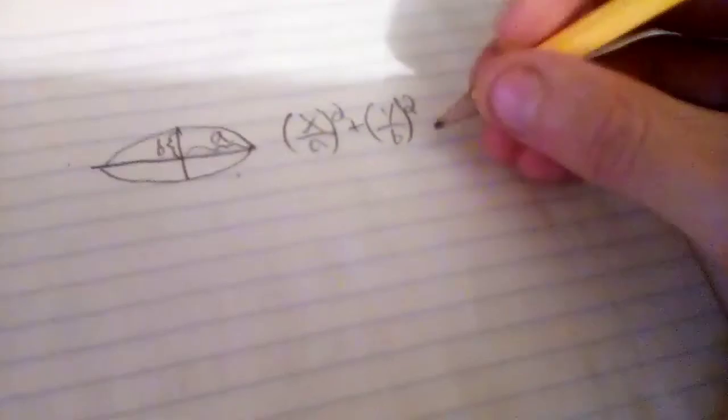And so you're wondering, is there a good equation to represent this on a graph? It's fine, and it's easy. It's just x over a squared plus y over b squared, and it's just equal to 1. It's a good equation.